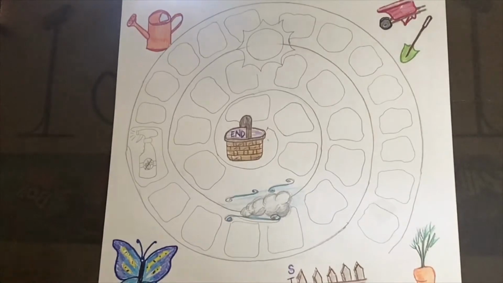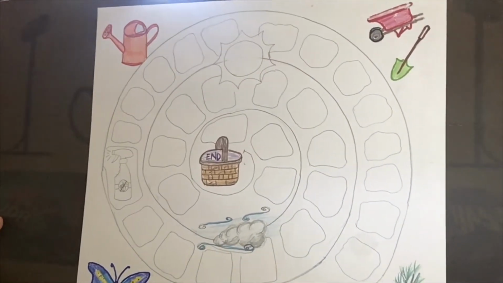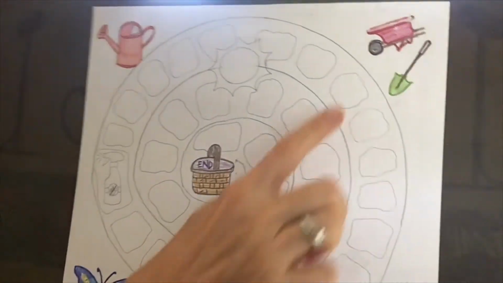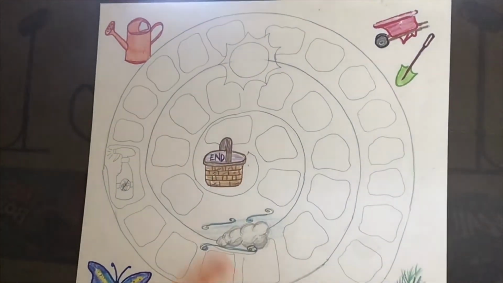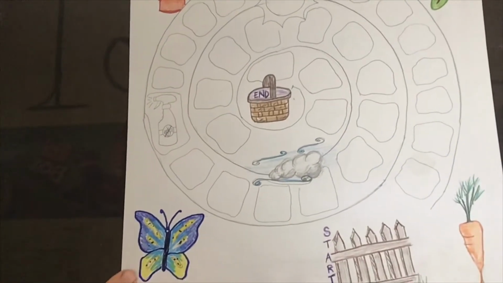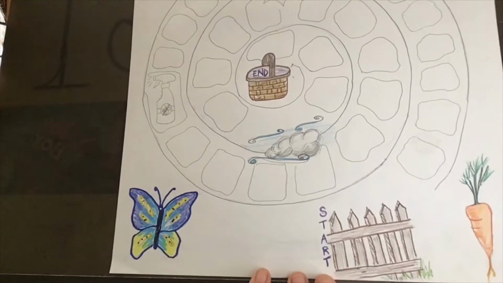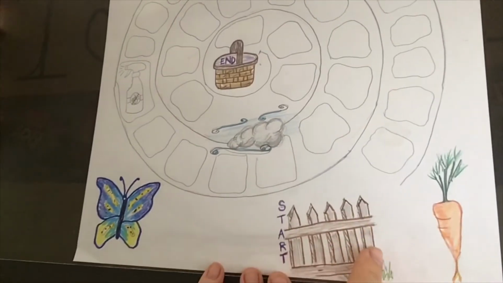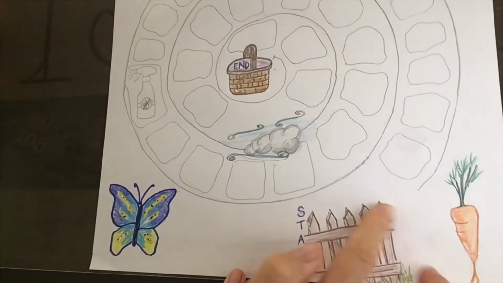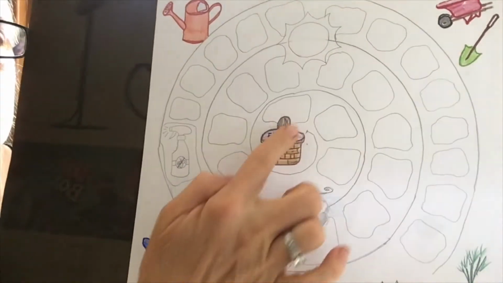Okay, so here's my board design so far, and you saw how I was adding color. I decided to use a mixture of Sharpie with colored pencil. Some places I wanted to blend the color, and some places I really wanted it to stand out, so I did that Sharpie outline. You can use whatever you have. I've decided that the start is going to be down here by the garden fence, and then the pathway is going to wind around to the end.